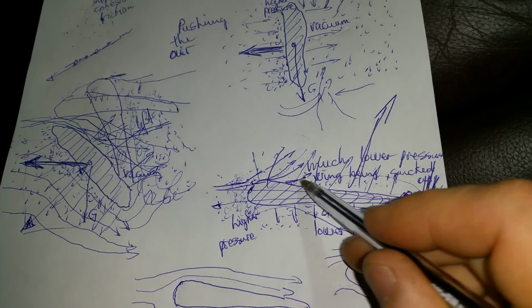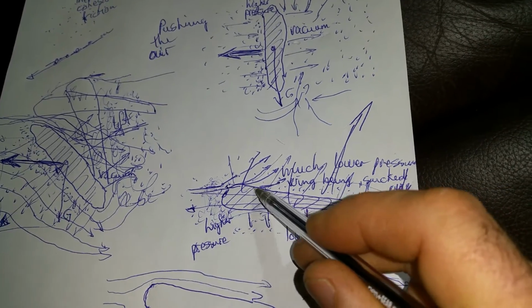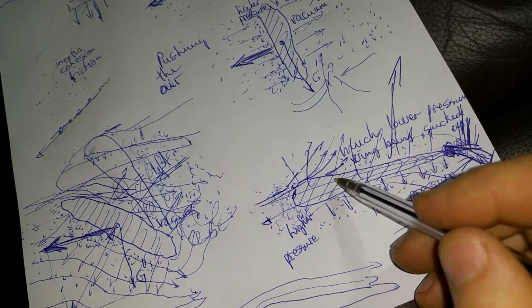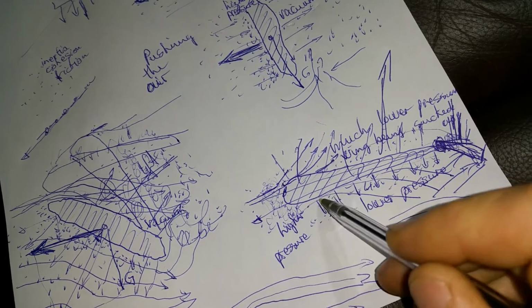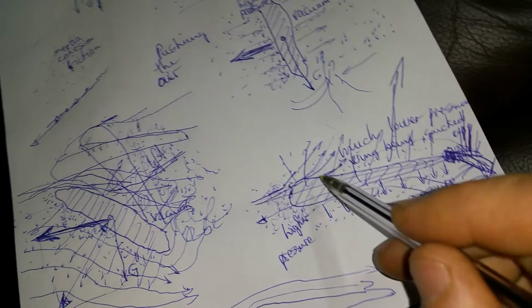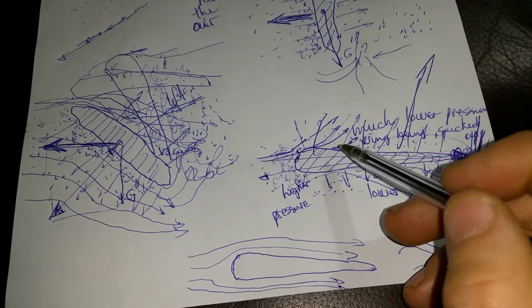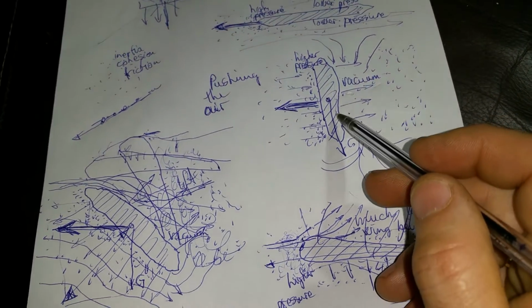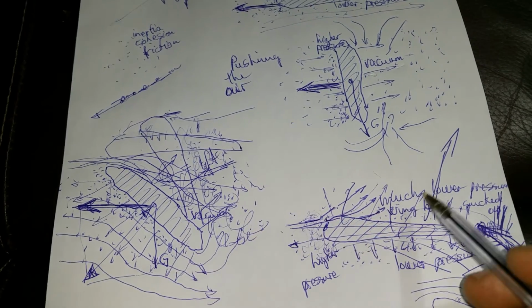Because you see this angle here, this surface is not parallel with this surface. So this surface is sliding, but this one is not like that, but almost like that.